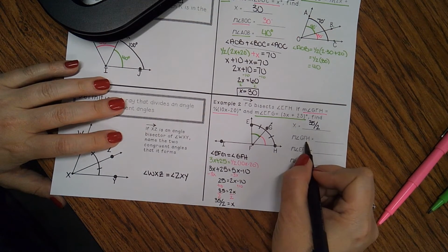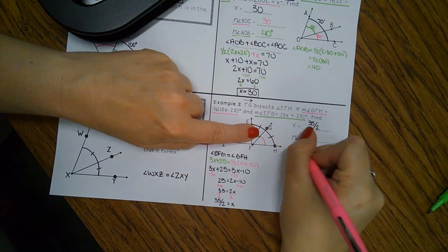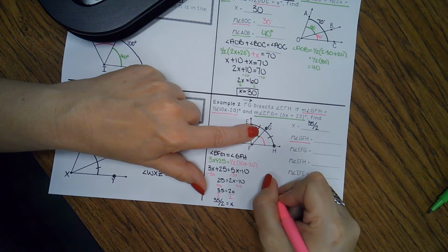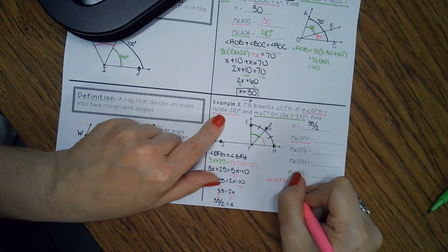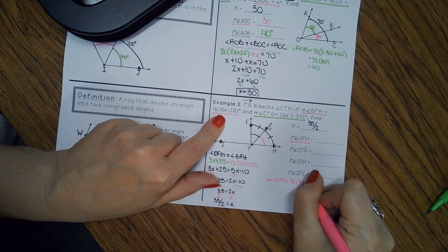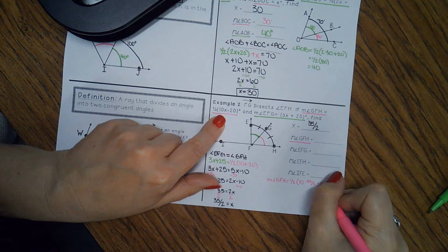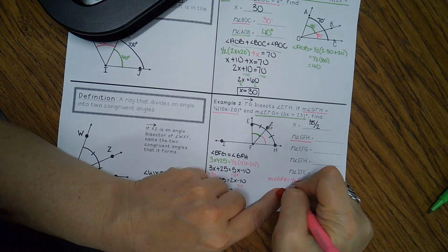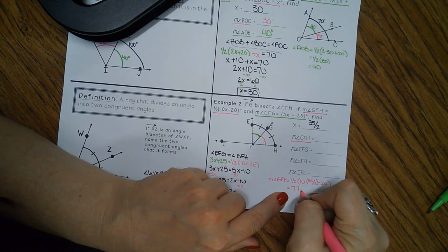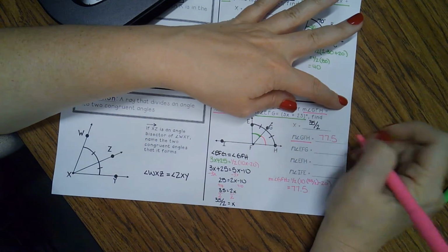Okay, so moving on to finding the measurement of GFH. So GFH is this pink angle right here. So let's do the work down here. So the measure of angle GFH is 1/2 times 10 times 35 divided by 2, minus 20. Let's put that in parentheses. There we go. All right, if you want to do this by hand, go for it. It's 77.5. So that angle is going to be 77.5 degrees.